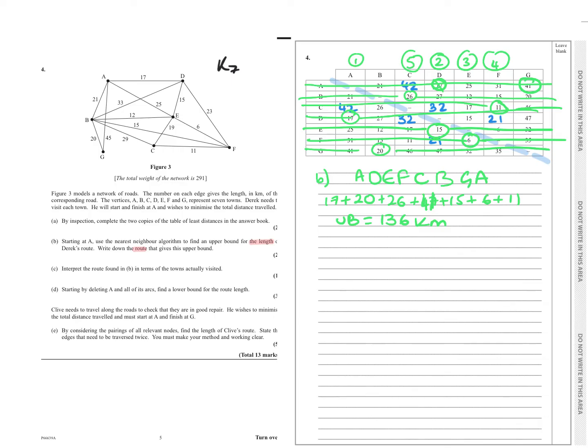Sometimes it might ask you to write the units. I just found that from the question. Make sure that you are able to read the question and find the units. Okay, next up, part C. It says, interpret the route found in B in terms of the towns actually visited.